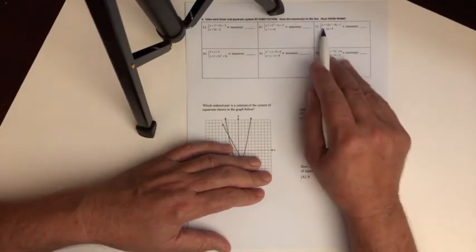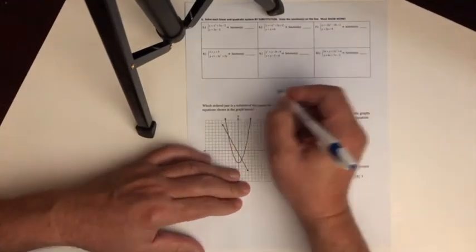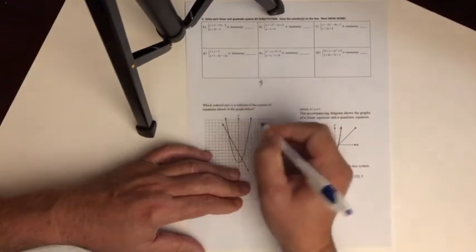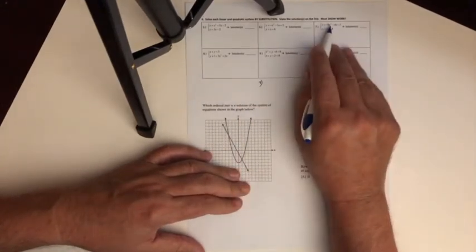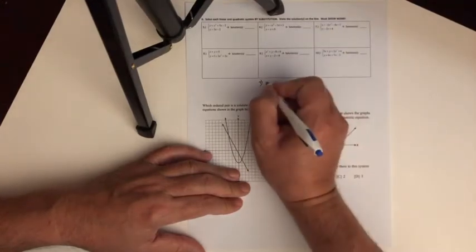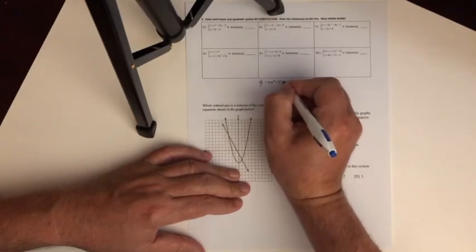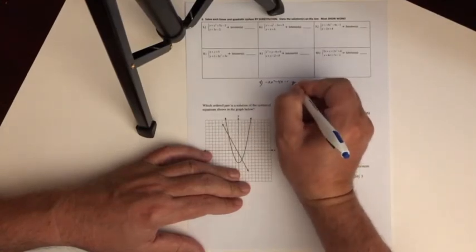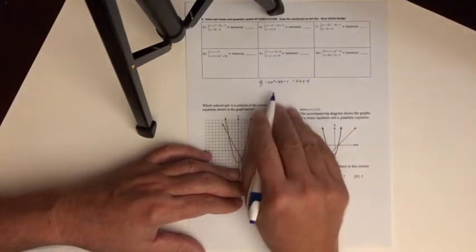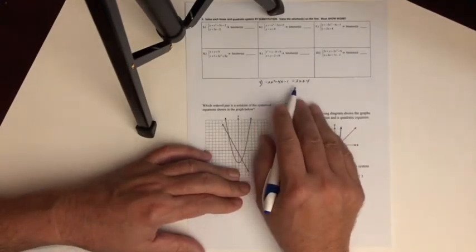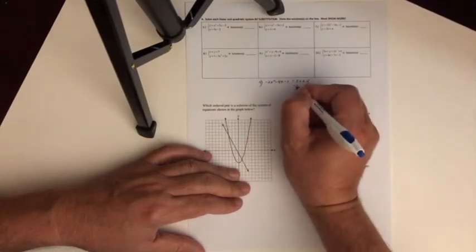Notice, again, you have y and y, so you just make them equal to each other. I'm going to do it down here so I could have space. So I'm going to put this one on the left. I'm going to put minus 2x squared minus 4x minus 1 is equal to 2x plus 4. I'm going to bring everything to one side. So first I'm going to subtract 2x.